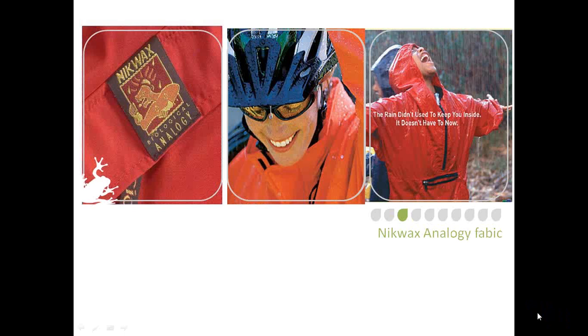So here are some garments that use a technique from nature. Mimicking fur is a much better idea than wearing fur. So Nikwax Analogy is a fabric system for weatherproofing clothes that mimics fur. It has been developed by Nikwax, a supplier of waterproof fabrics.